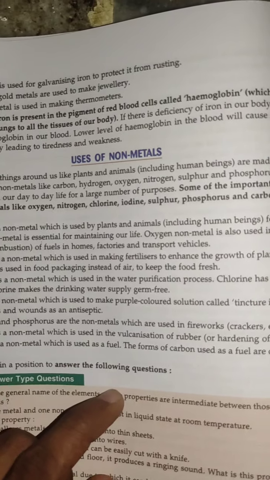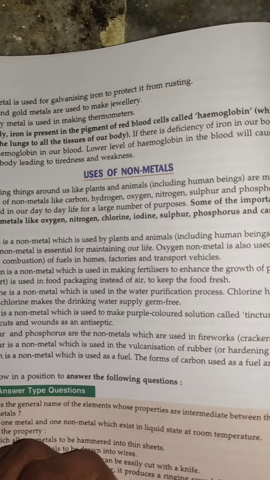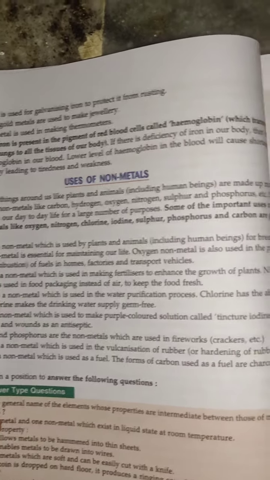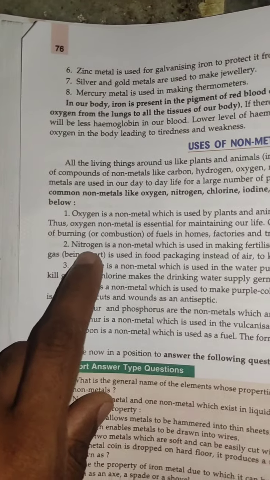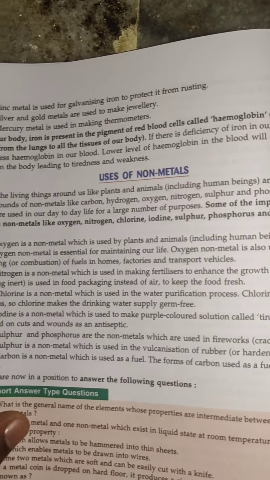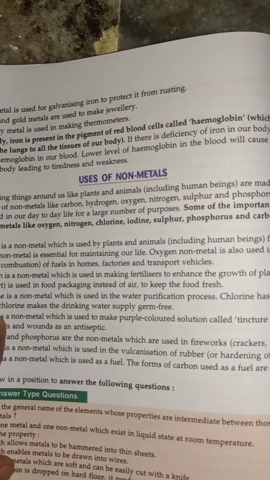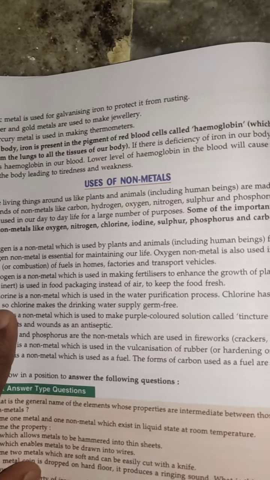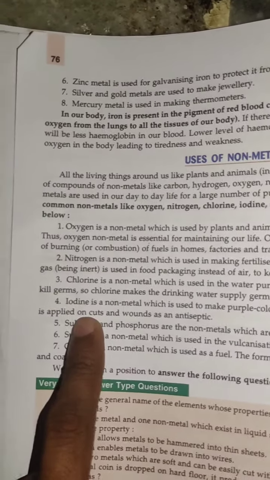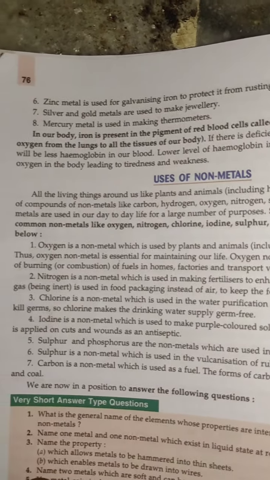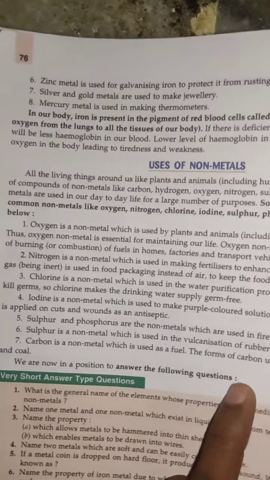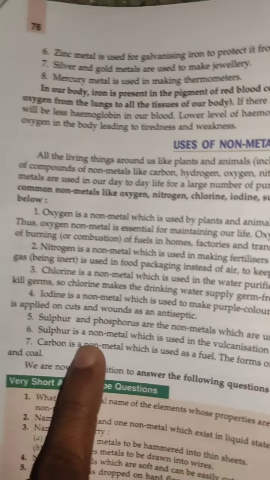Oxygen is a non-metal, which animals and plants use to breathe. Nitrogen is another, which is also used by plants and also used to produce fertilizers and all. Then chlorine is a disinfectant gas, means it helps to kill germs and all. Then it is used for water purification. Iodine is a non-metal which is used to produce a purple color solution called tincture iodine, which is used on wounds and all.